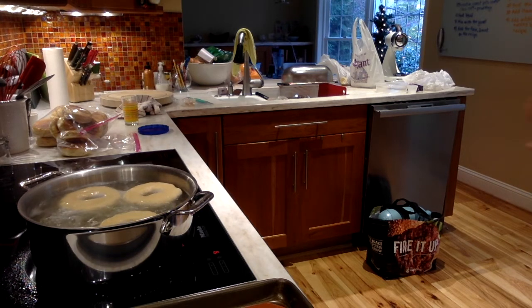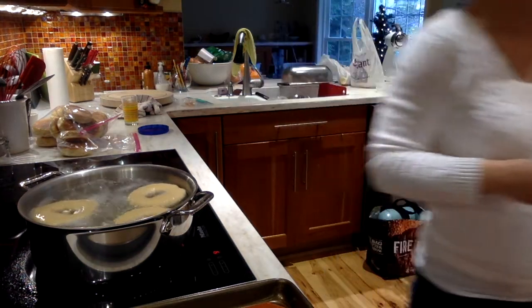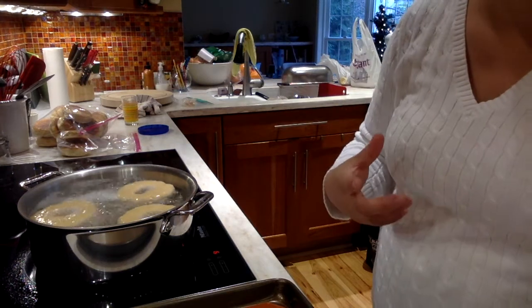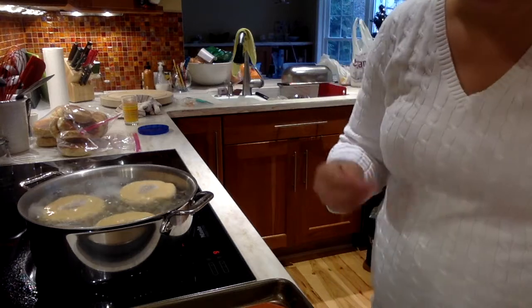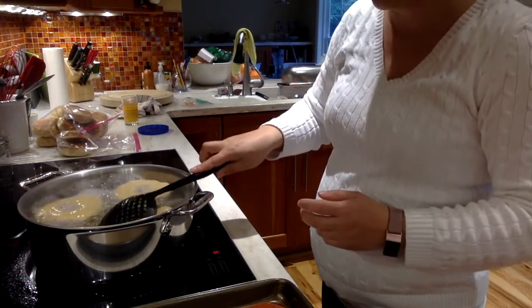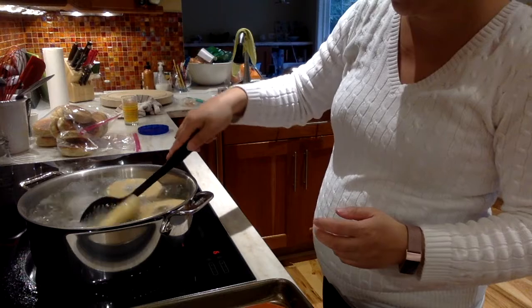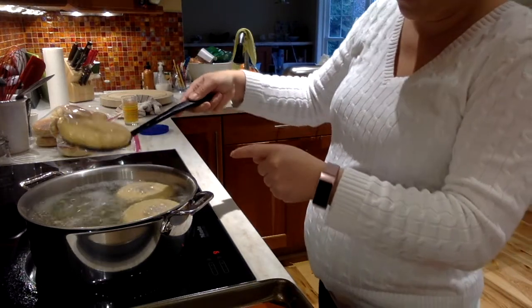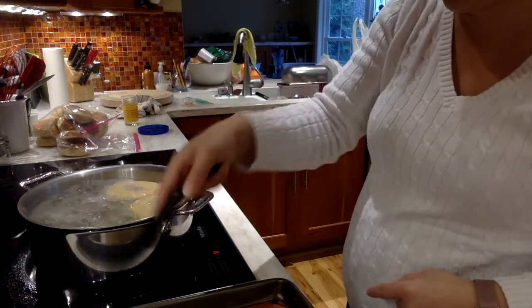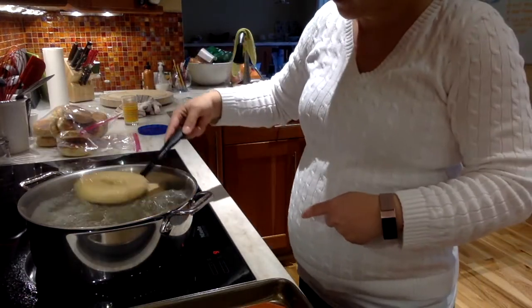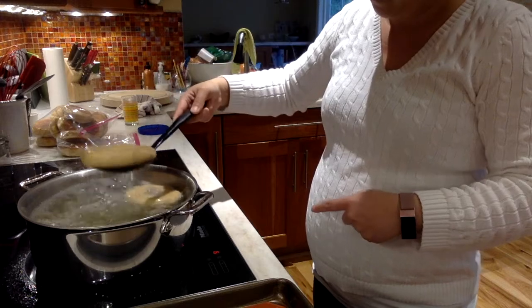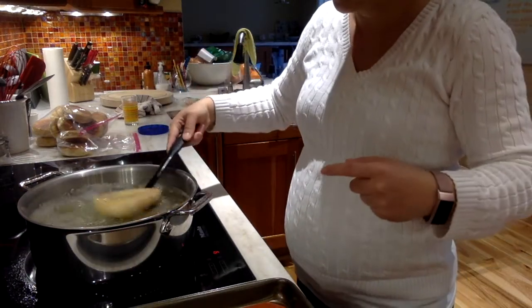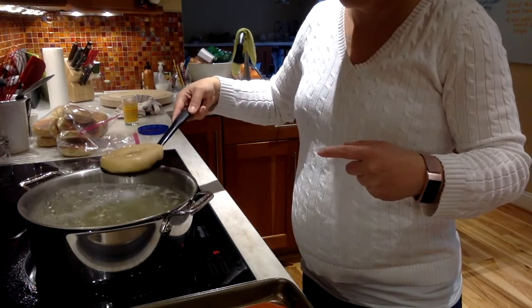That 1 egg, I'm going to do what we call an egg wash on top of the bagels, and that's what helps give that pretty dark brown color to my bagels. Right, so I'm going to take these bagels out, and again make sure you get all that liquid out before you put them on the pan. Right, and then do these in batches.